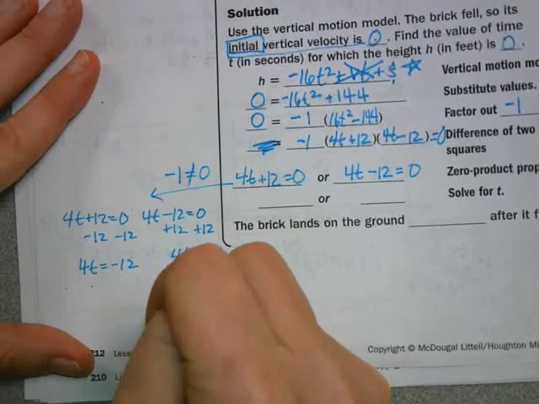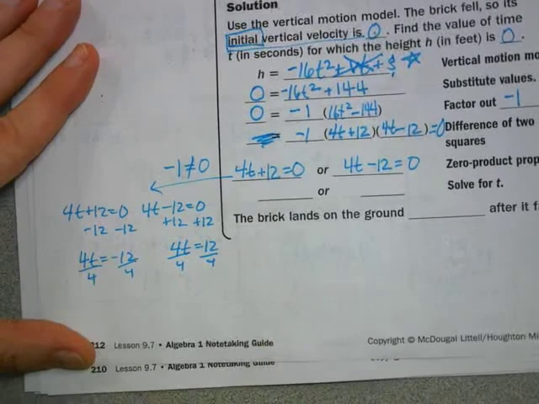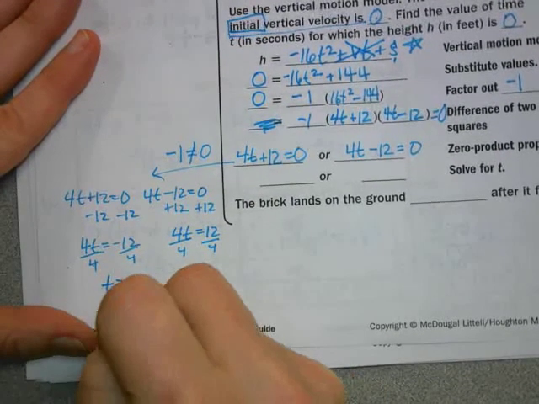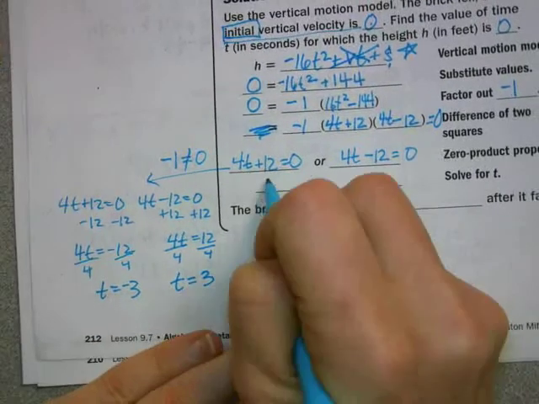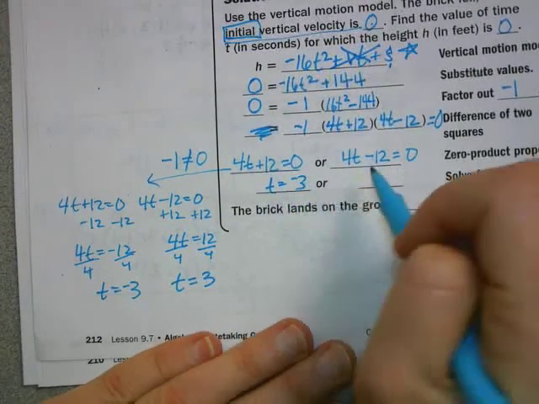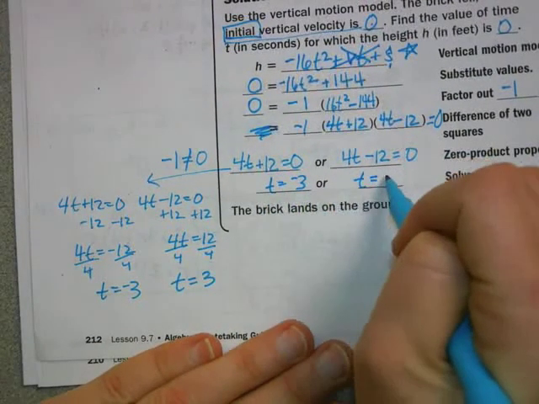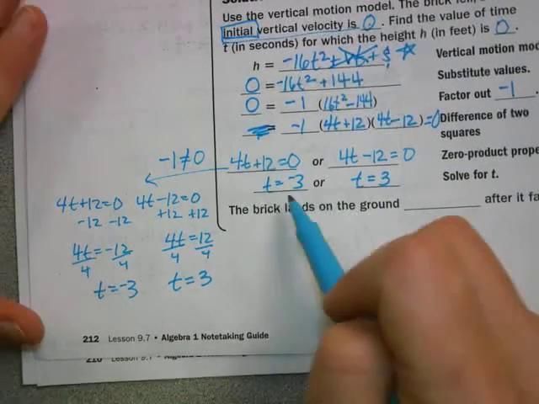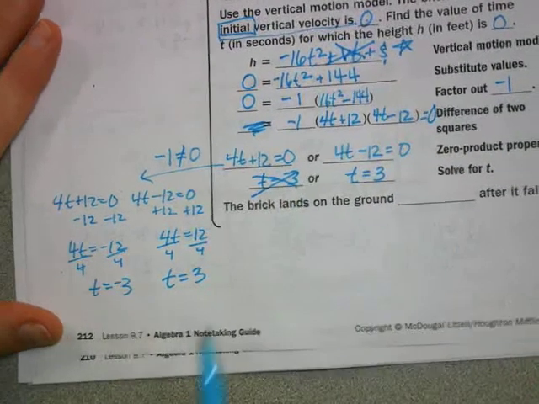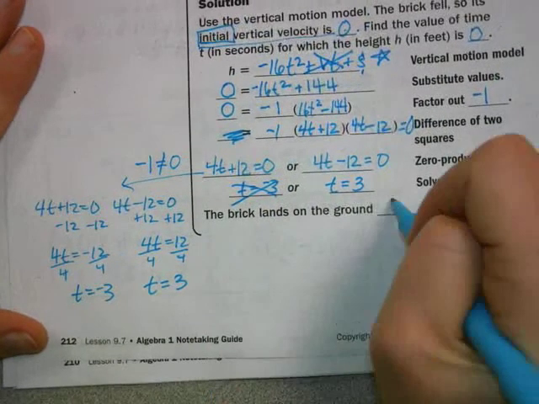T equals negative 3, or t equals 3. So that's what goes over here. Now you need to think about this for a second. Time. This is seconds, right? Can I have a negative 3 seconds in a real-world problem? Absolutely not. This is not a possibility. So the brick lands on the ground 3 seconds after it falls. Only the positive answer was the right one.